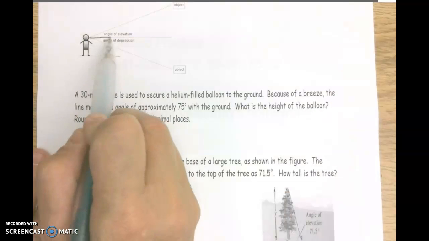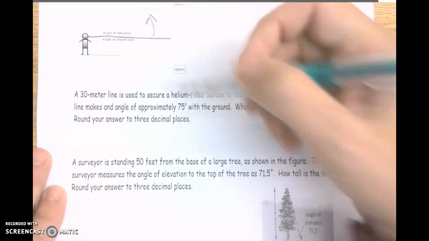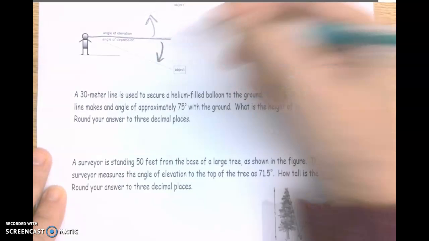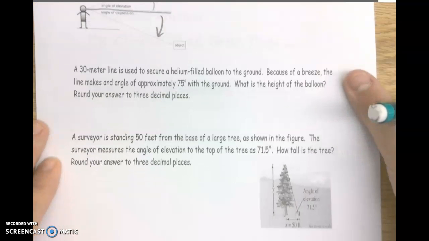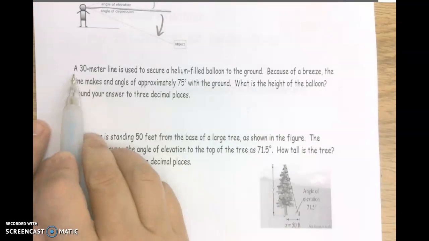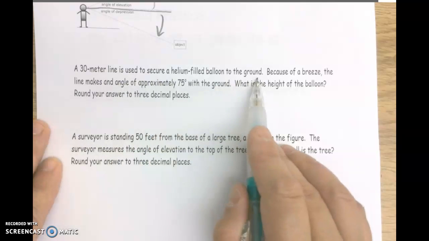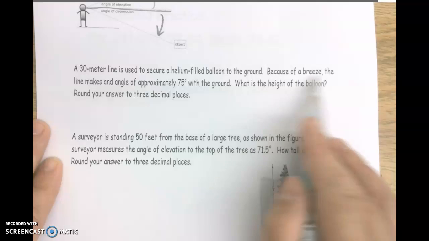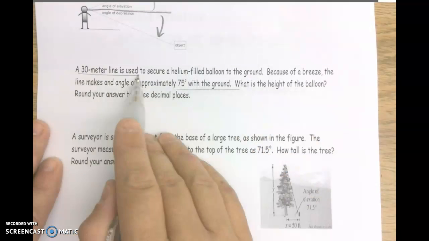Just to recap, here is like a line of sight. An angle of elevation would be going north of that line of sight, and an angle of depression would be going south of that line of sight. So first off, I have a 30-meter line used to secure a helium-filled balloon to the ground. Because of a breeze, the line makes an angle of approximately 75 degrees with the ground.